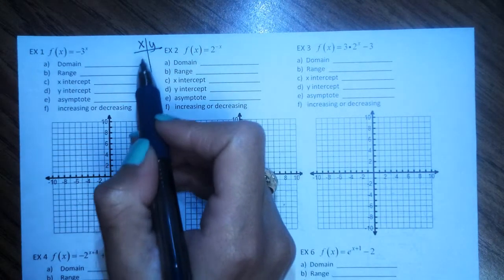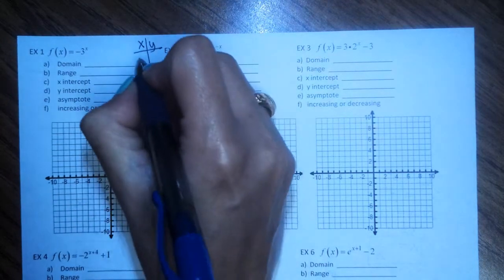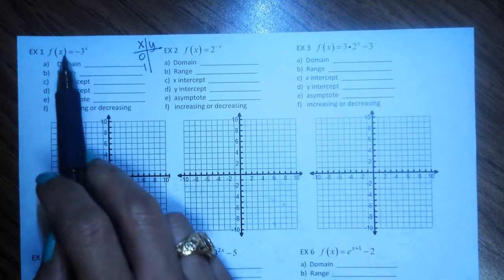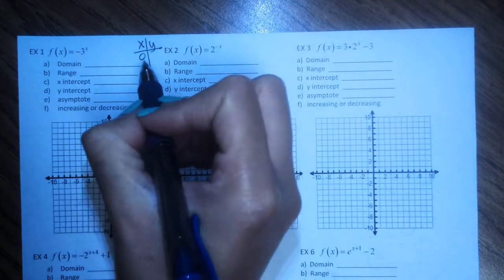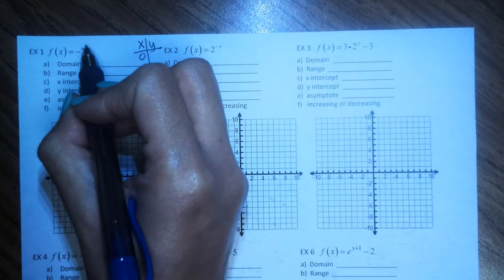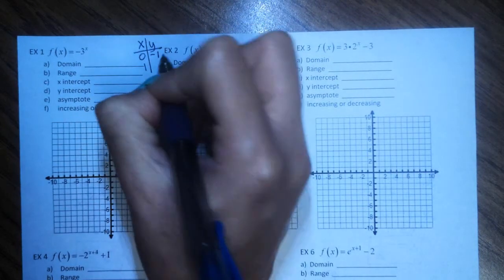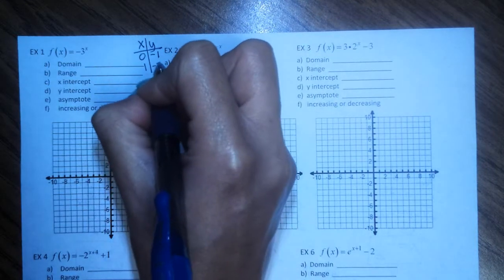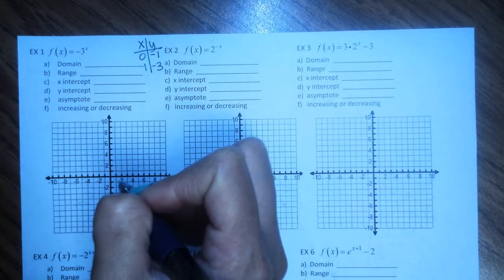We only really need 2 points, so you can just pick x equals 0, x equals 1, and plug it in. Negative 3 to the 0 is going to be negative 1. Negative 3 to the first is going to be negative 3. So that's one way to graph these.